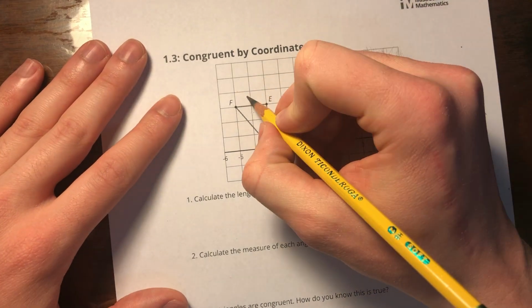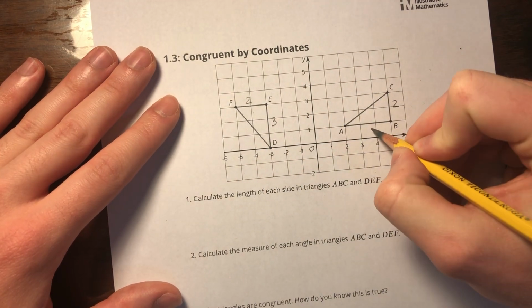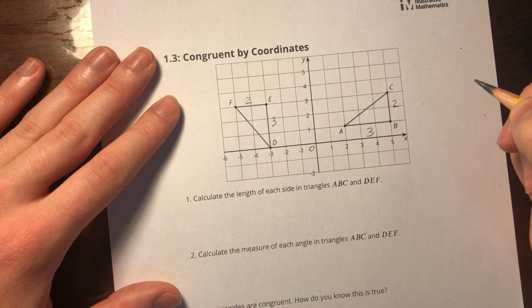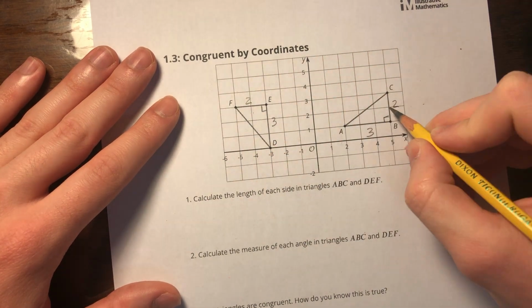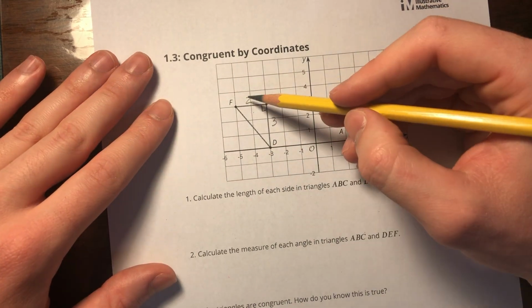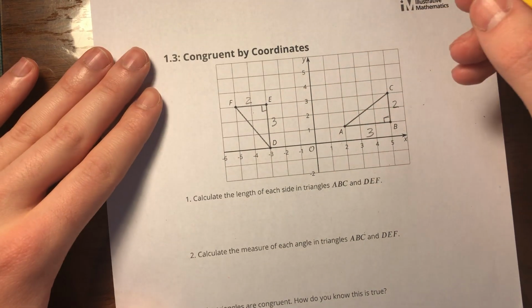All right, well, these sides are pretty simple. 2, 3, 2, 3. Okay, and I see they're both right angles. So actually, I already know that these two triangles are congruent by SAS. So I only really need to do one. I don't need to do both.